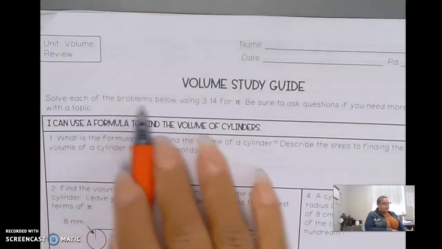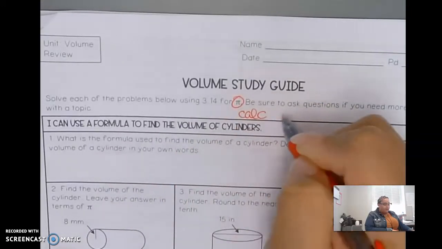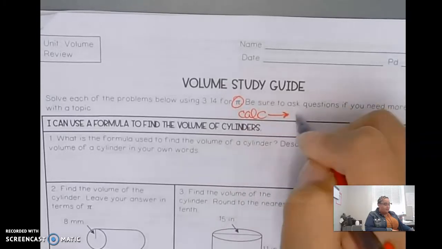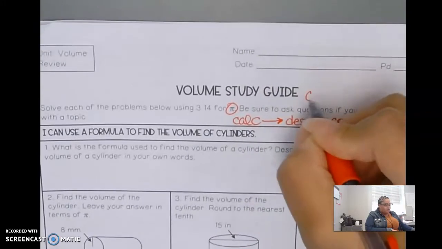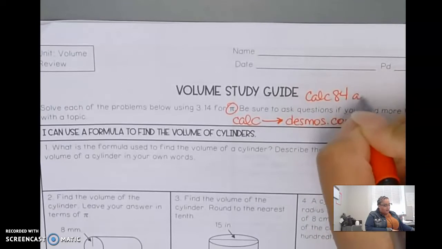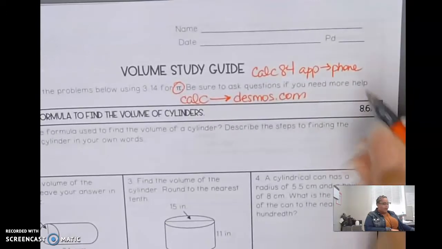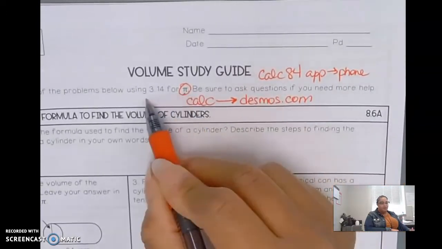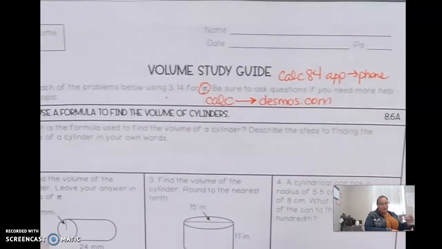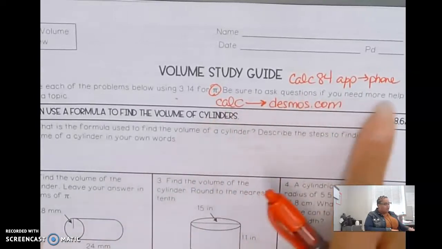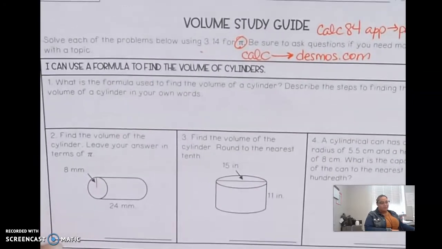Volume study guide, it says solve each of the problems below using 3.14 for pi. I would like for you to use your calculator. And if you don't have a calculator at home, you can go to Desmos.com or you can use the Calc 84 app on your phone to use pi. Because I want you to use the button for pi in your calculator, not 3.14, because the rounding here throws off your answers just a bit when your calculators have exact pi embedded in it. Be sure to ask questions if you need more help with the topic. Hopefully you'll have a sub on Friday and Monday while I'm out.